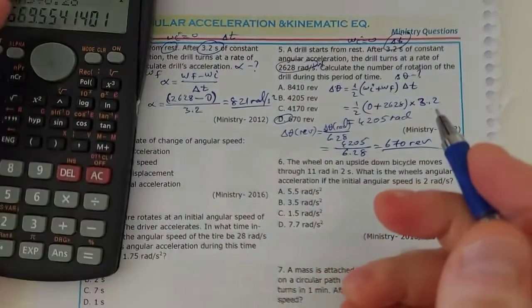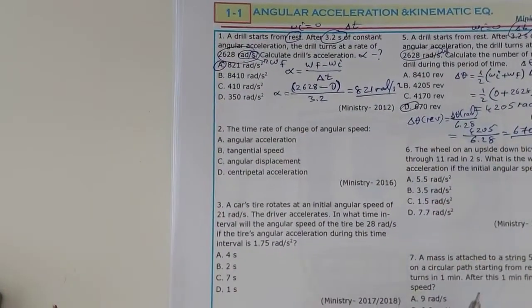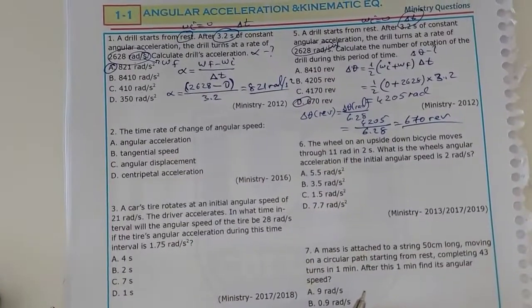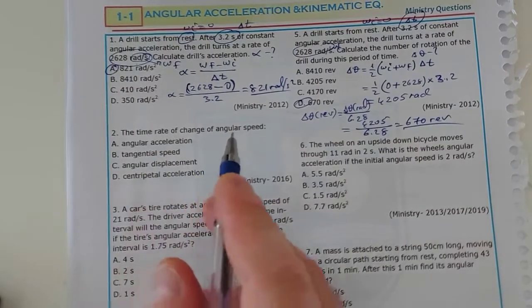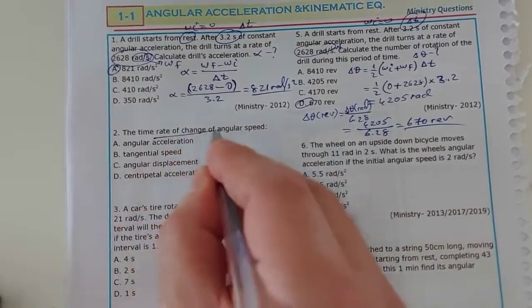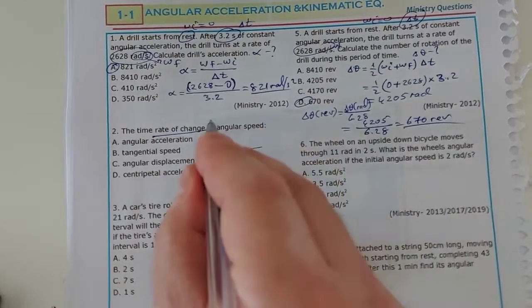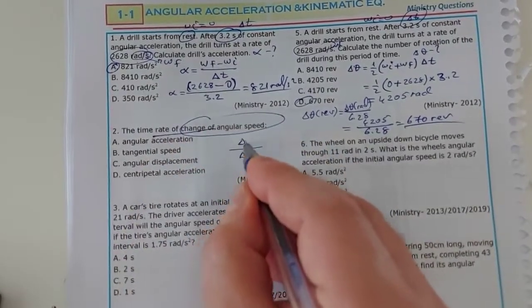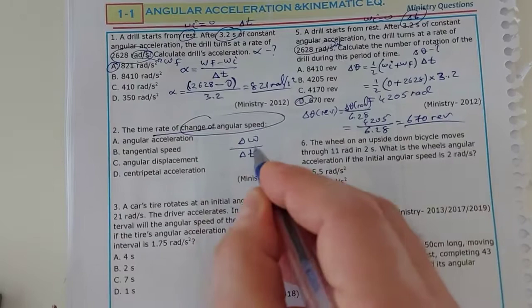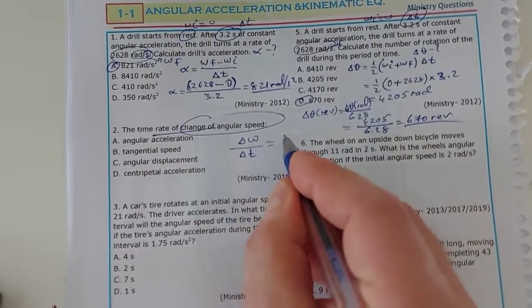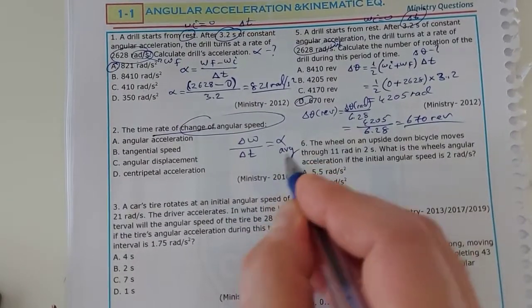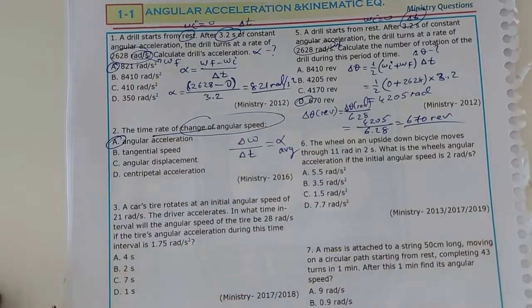Okay, let's continue with the question on the left side from second. The time rate of change of angular speed. Again, rate of change. So delta t divided by delta t of what? Change of angular speed, delta omega, is equal to, what is delta omega over delta t called? Alpha, average angular acceleration. Angular acceleration is the answer here.